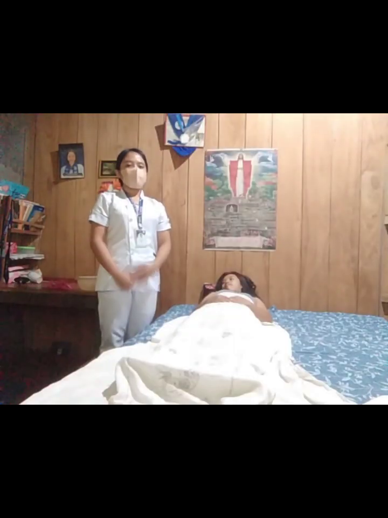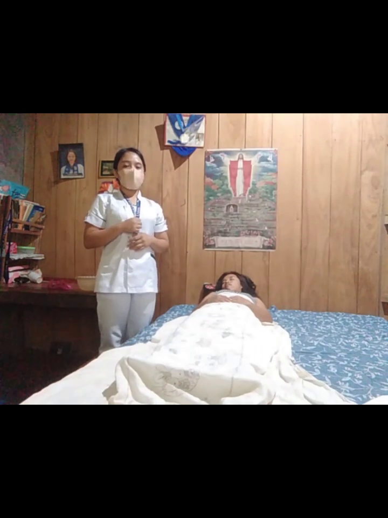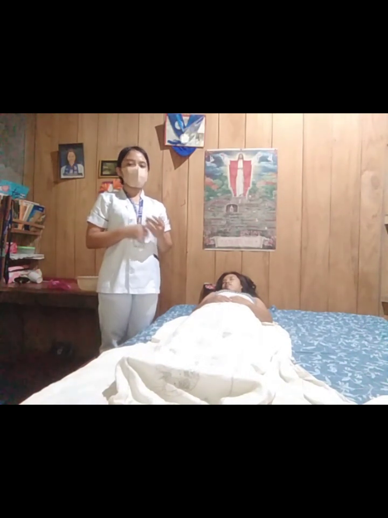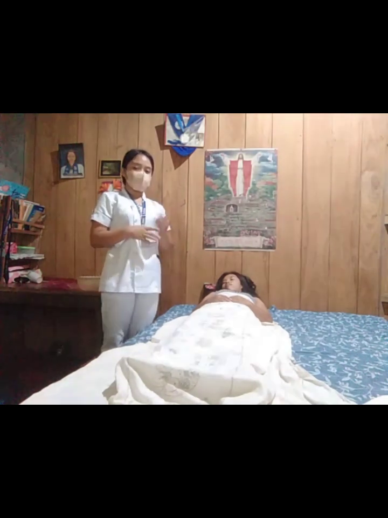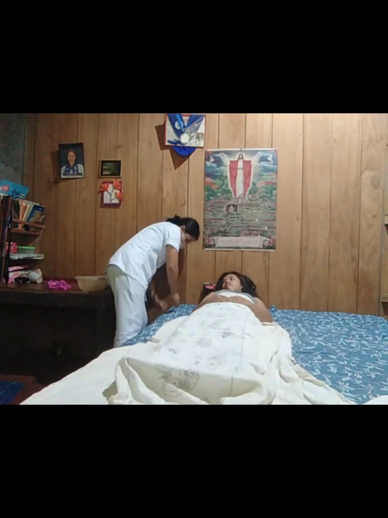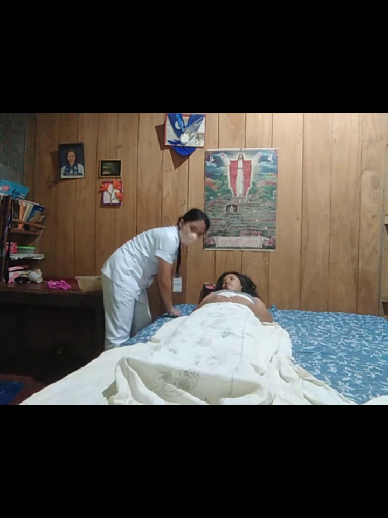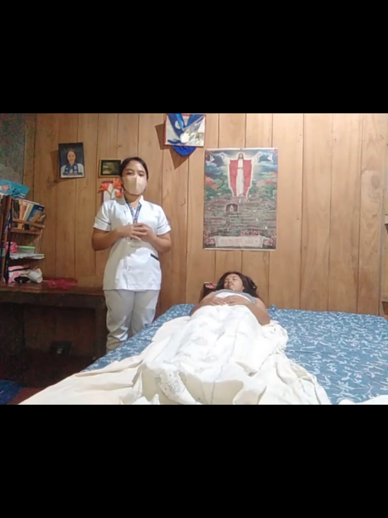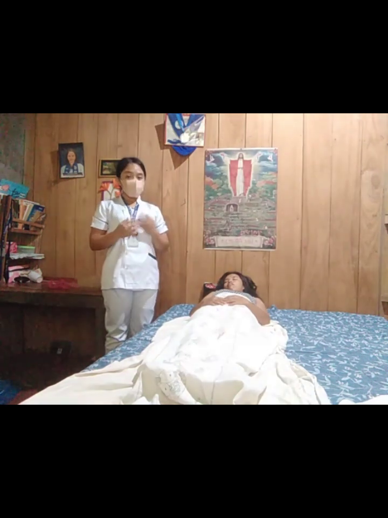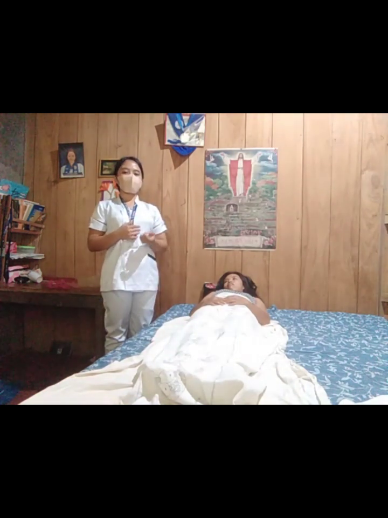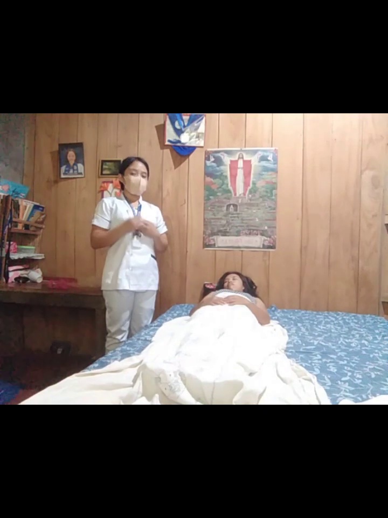Next is, adjust the bed to a comfortable working height position. Facilitate ease, access, and maneuverability during the procedure. So as if, ma'am, na ato nang i-adjust ang bed. And the next is, place a bath blanket over the client before removing the top sheet. It is to maintain warmth and dignity during the undressing.